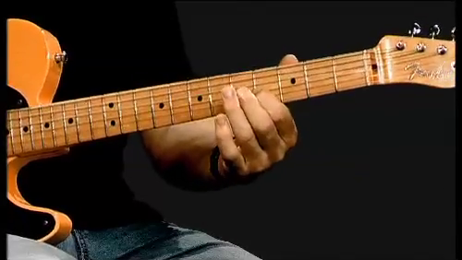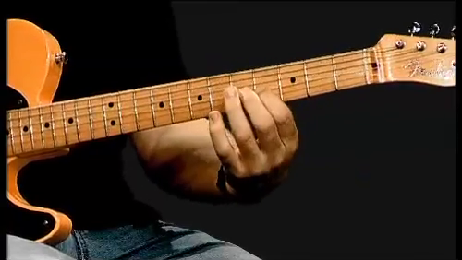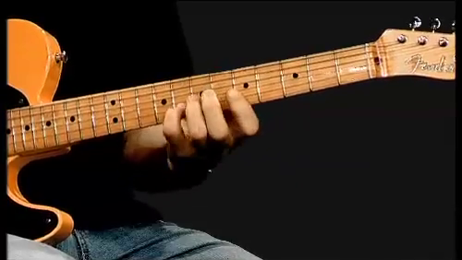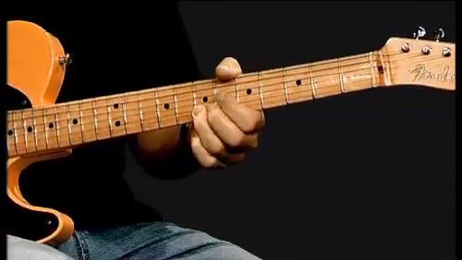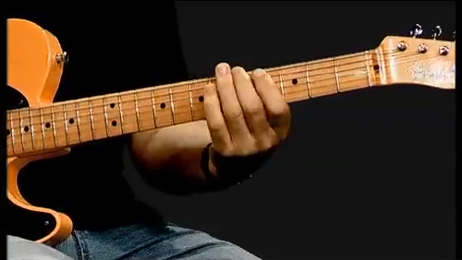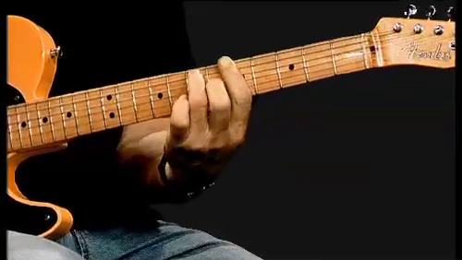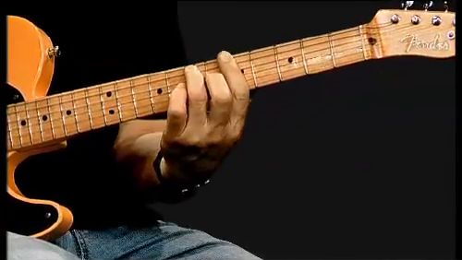There's our B note sitting there. There's our 3rd, 5th, flat 7th, 9th. Again, listen to the effect that the colour has against the chord. That is important.